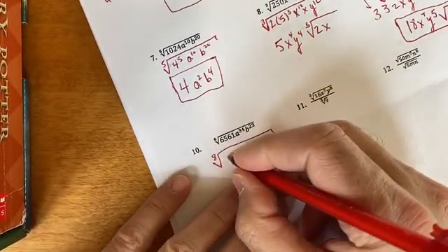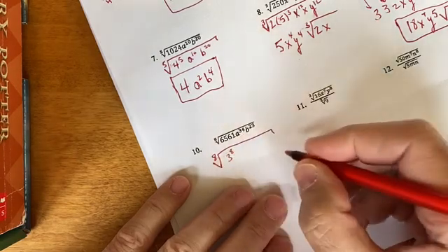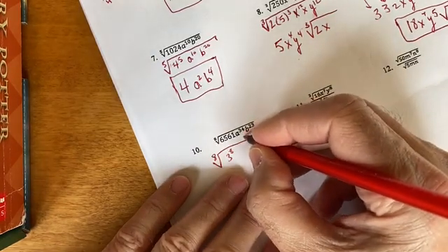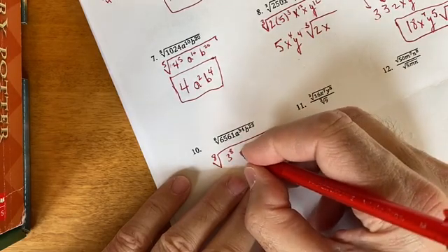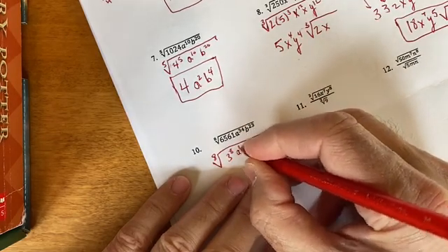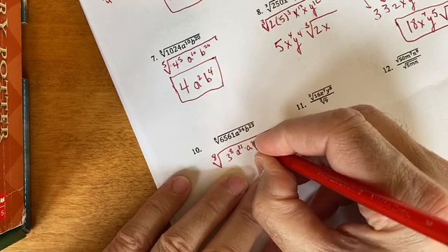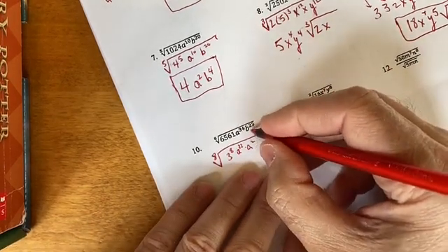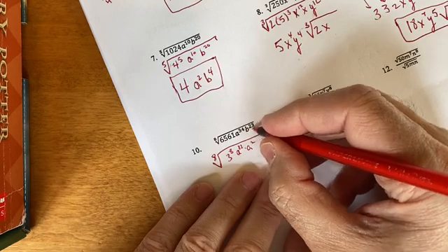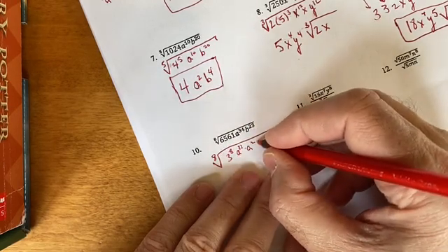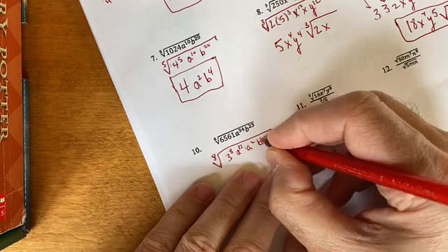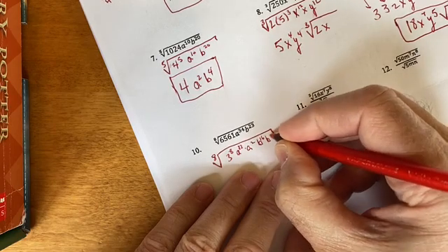8th root, so that's 3 to the 8th. I know the biggest multiple of 8, less than 34, is 32. So it's a to the 32 times a squared. And, oh, this one's close, but no. The biggest multiple of 8, less than 23, is 16. So it's b to the 16 times b to the 7th.